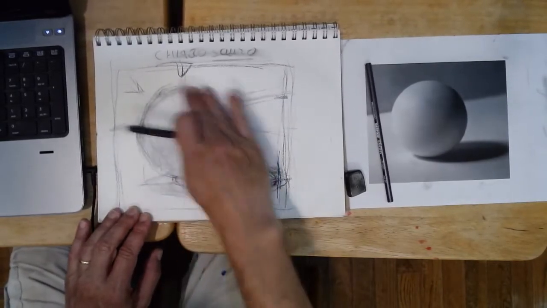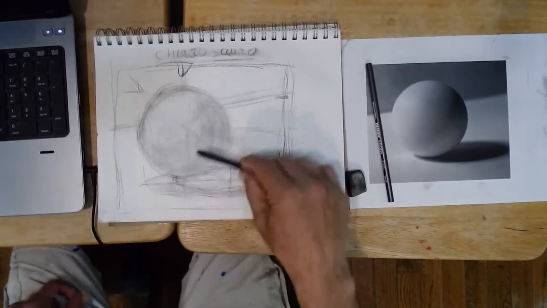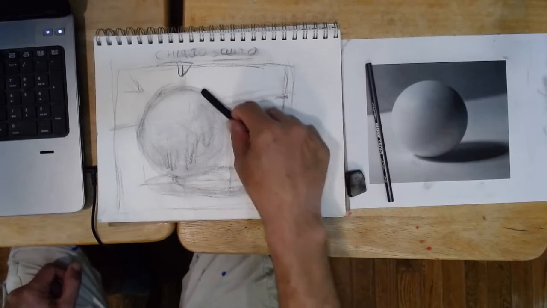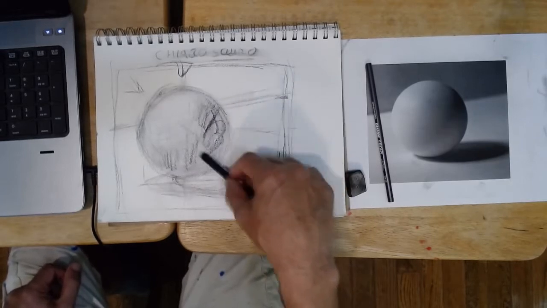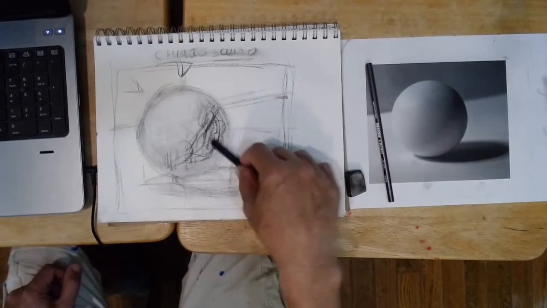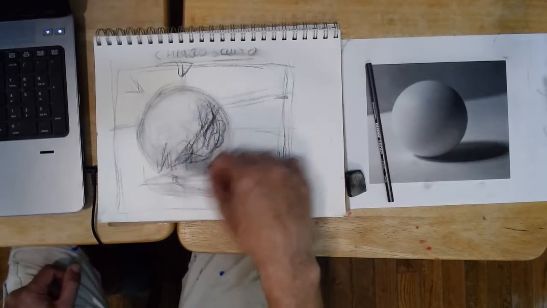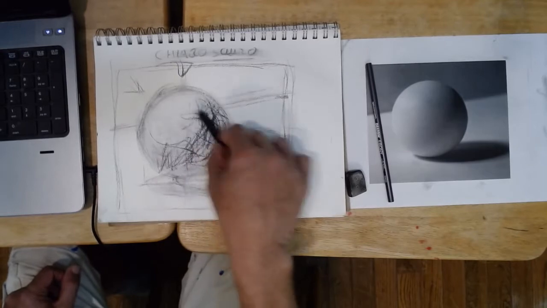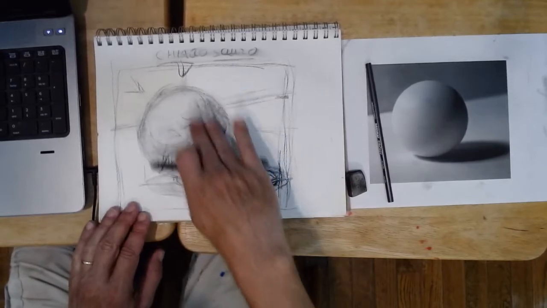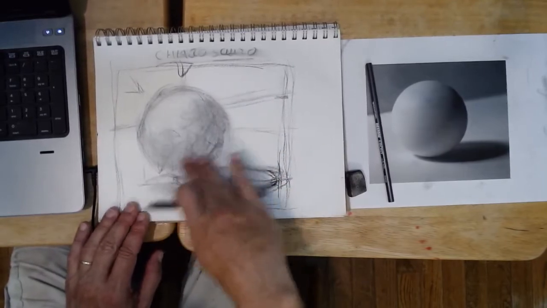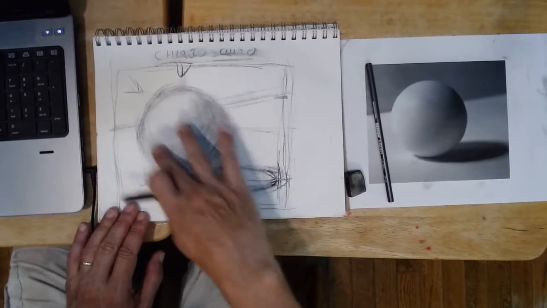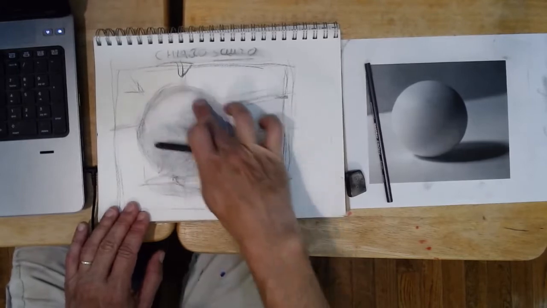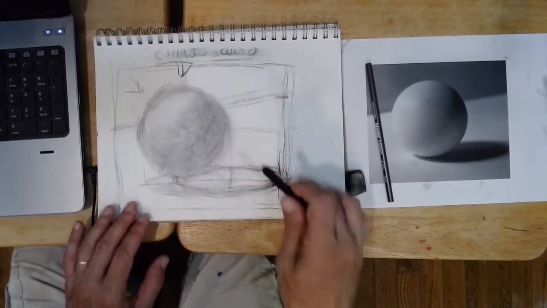Start blending some of this in, and then you can add more. You can use straight lines, cross hatching, anything that works for you. This kind of charcoal is easy to blend with your fingers. Pencil can be blended this way too. It's a little harder to do.